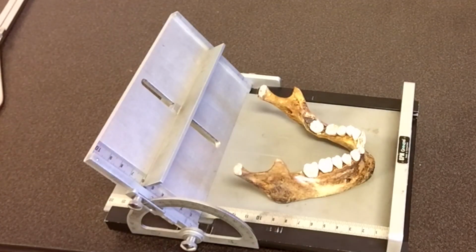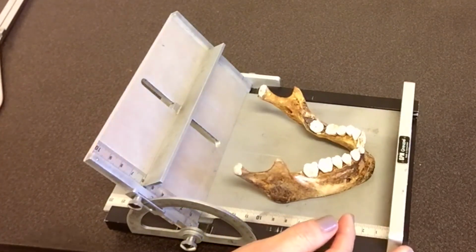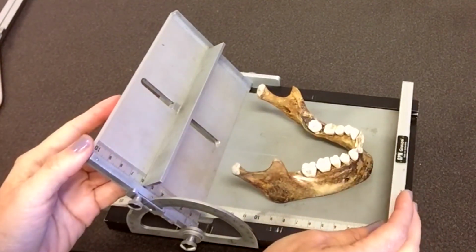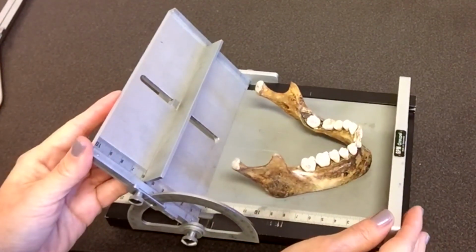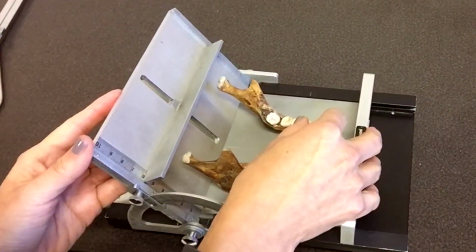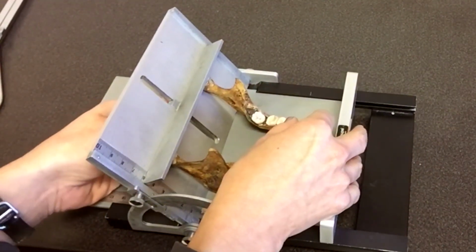The next three measurements should only be taken if you have a mandibulometer. And these are ramus height, mandibular length, and then mandibular angle. To sit the mandible in the mandibulometer, the first thing I do is slide the horizontal portion backwards.